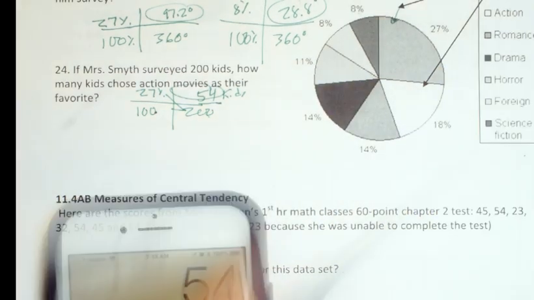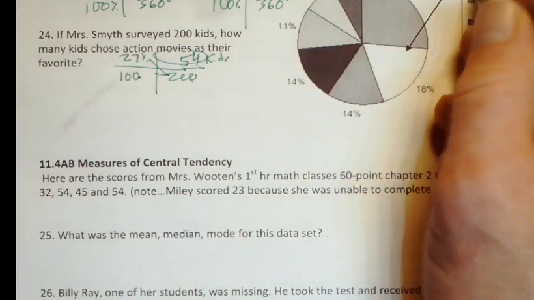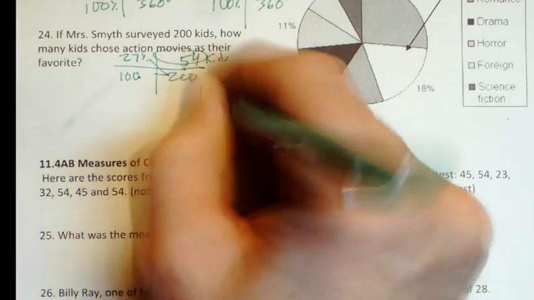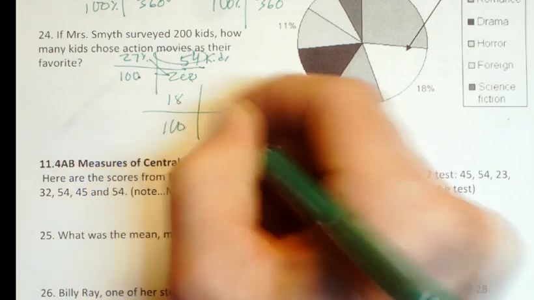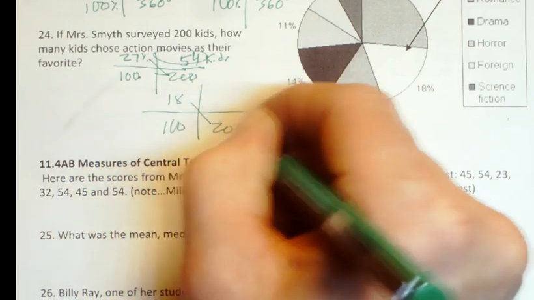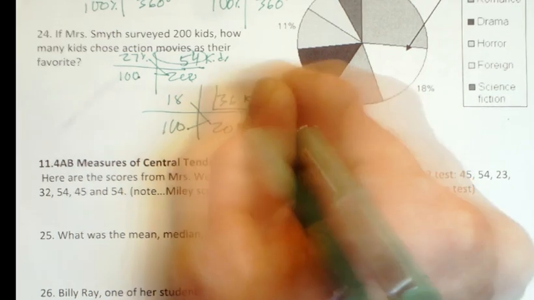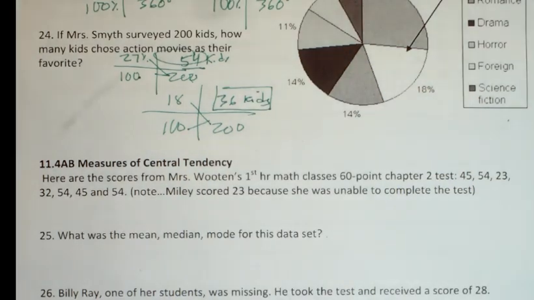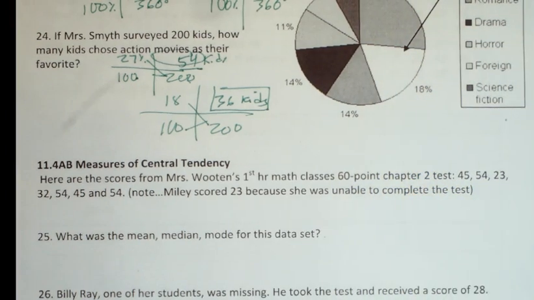All right, let's keep rolling. You know what? I did that wrong. I did comedy. I think this is pointing down to action. You see how these got shifted? So let me just redo that. The action is 18% out of 100. So out of 200, that's just going to double to 36 kids. Sorry about that, kids. Now you got both answers no matter how you chose it. But this is definitely action movies, and it's going down. All right, let's keep rolling.